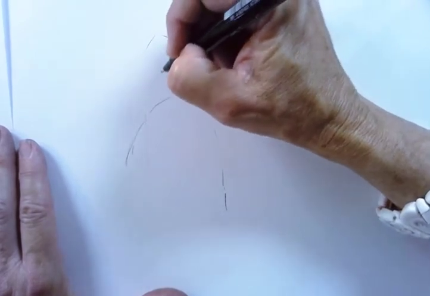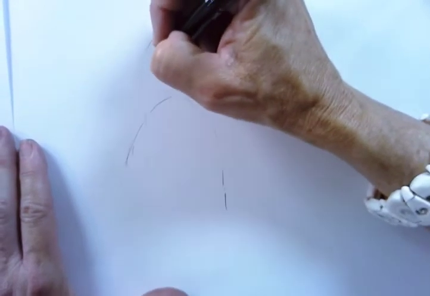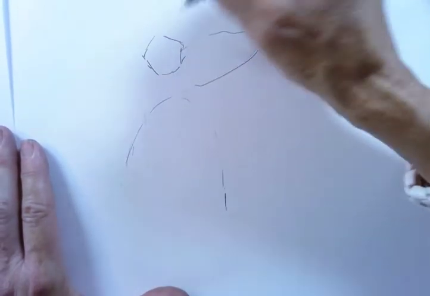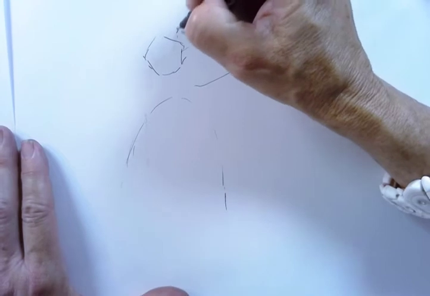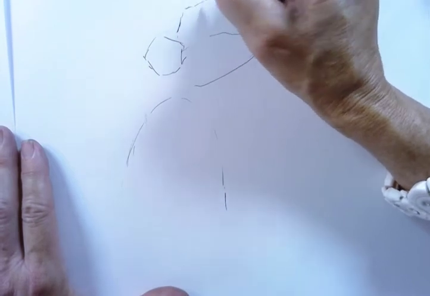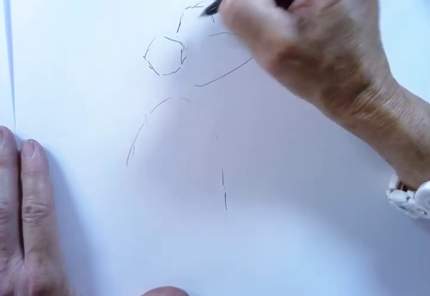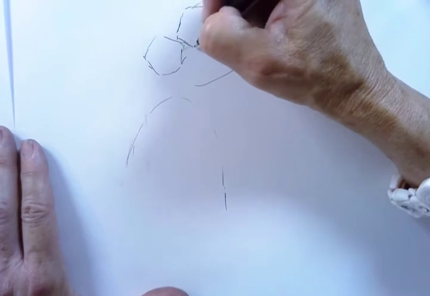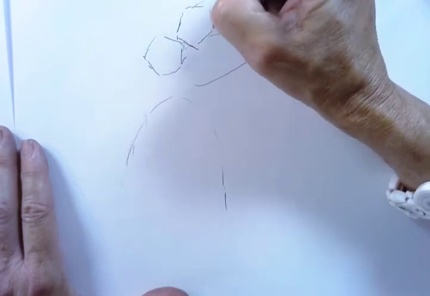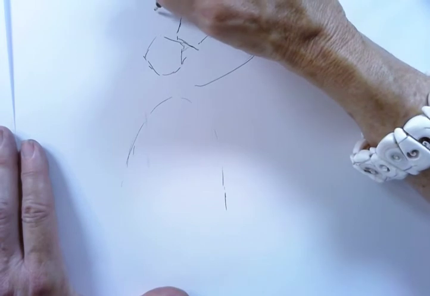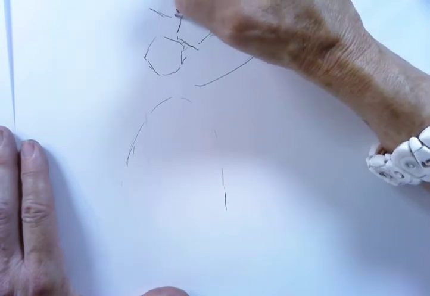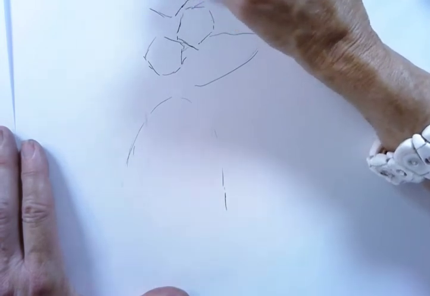It's just very loose because I can't erase this. This is permanent now. So I'm not going to commit to the line yet. Okay, I like to look at it that way. I'm not yet committed to that line. When I commit to it, I'll make it darker.